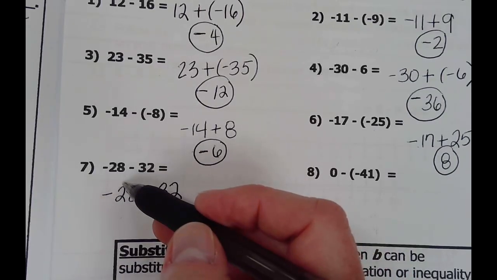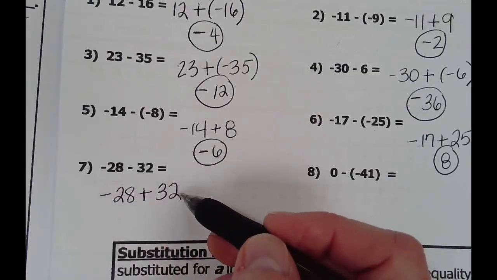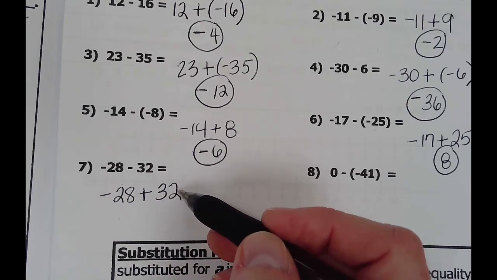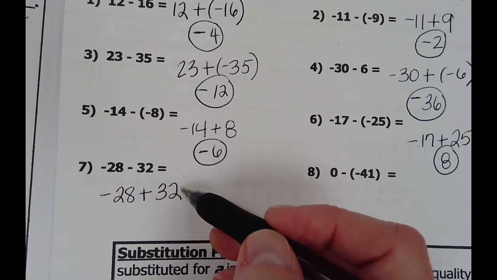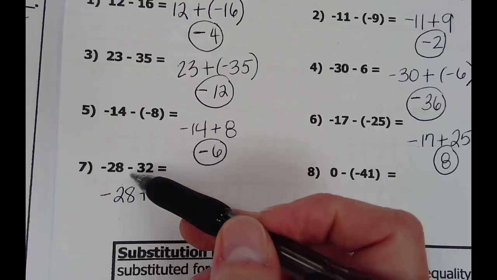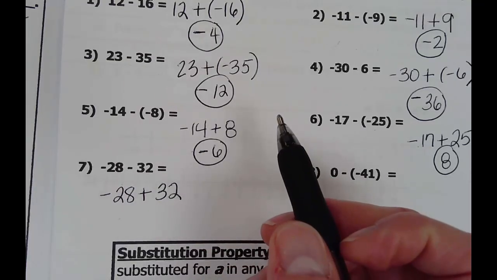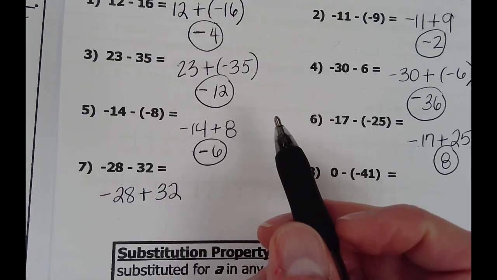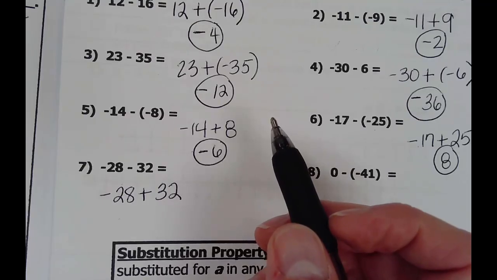So if I have negative 28, I owe you $28 and I have 32. Am I going to give you all 32 of my dollars? I'm only going to give you how many? I'm only going to give you 28. Do I have money left or do I still owe you money? I have more money.